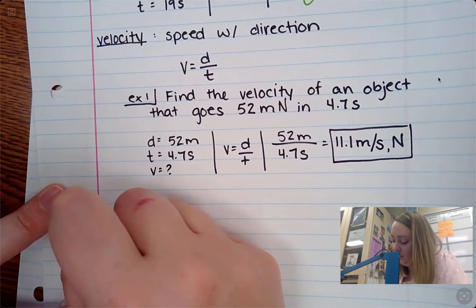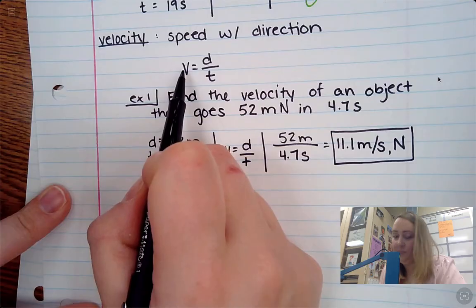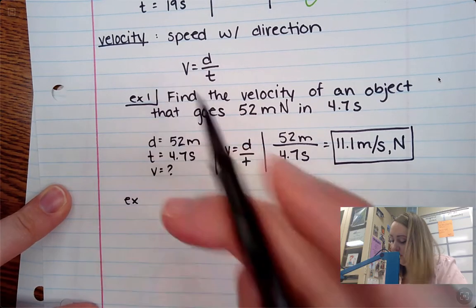Now let's solve a problem where it's not as straightforward. Maybe you're going to solve for time or distance and they give you velocity.